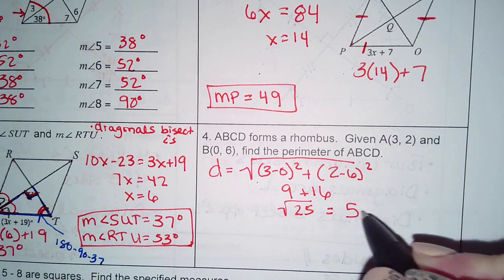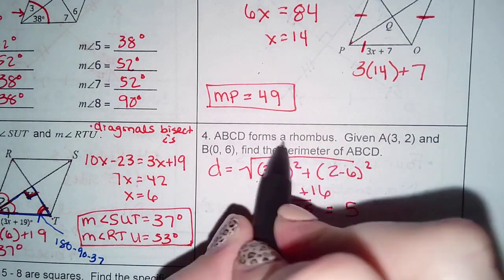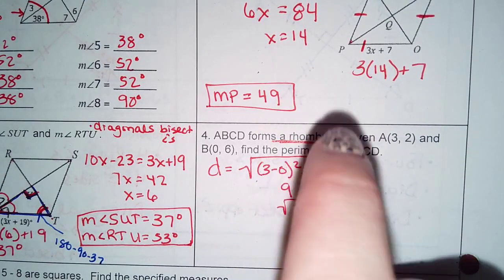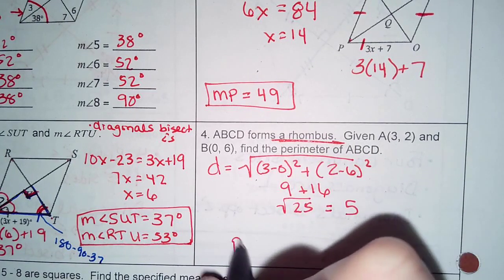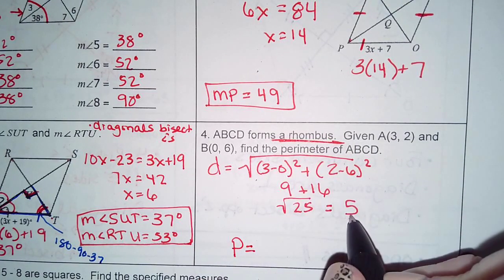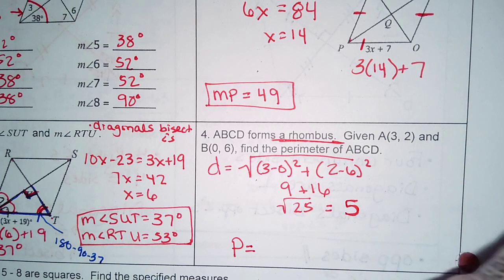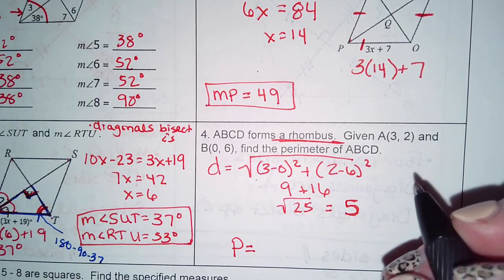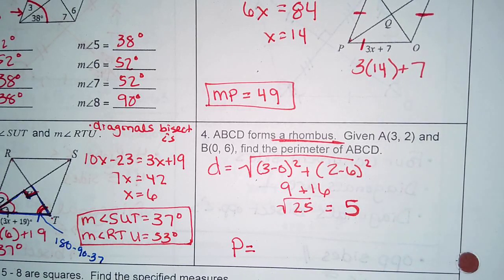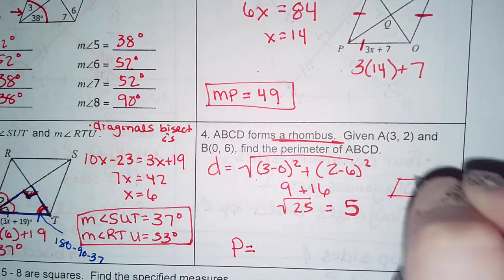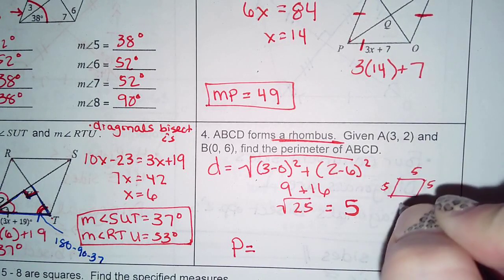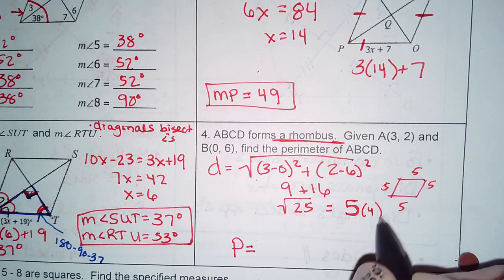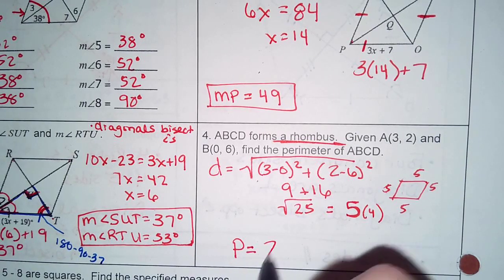Now, if this is the length of one of the sides, and I have a rhombus, I know that all of the sides are the same. So to find the perimeter, I would take 5 and add it to itself: 5 plus 5 plus 5 plus 5 to get all of the sides. Or I could say 5 times 4. So the perimeter should be 20.